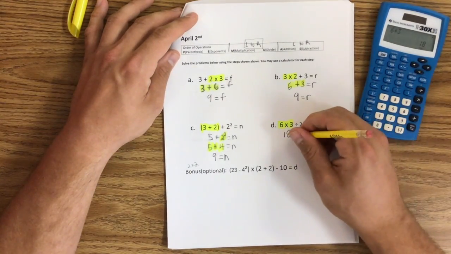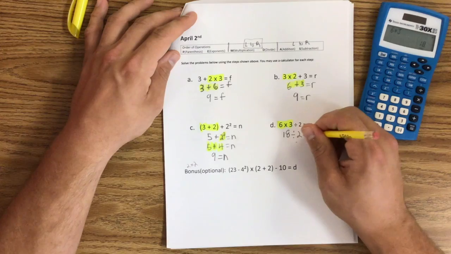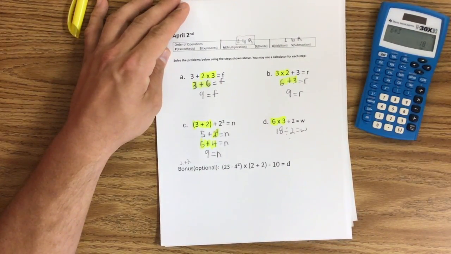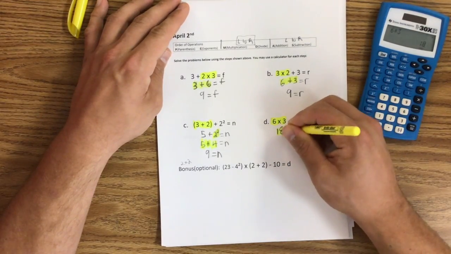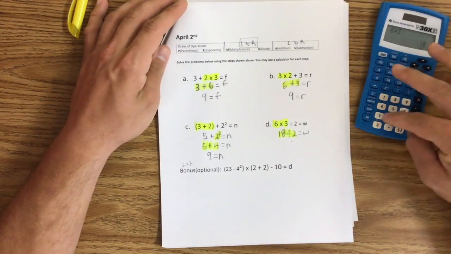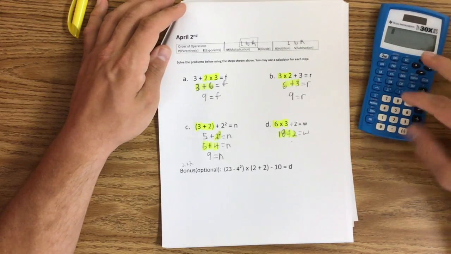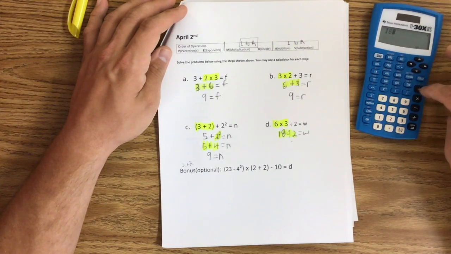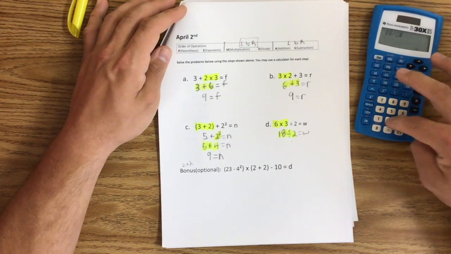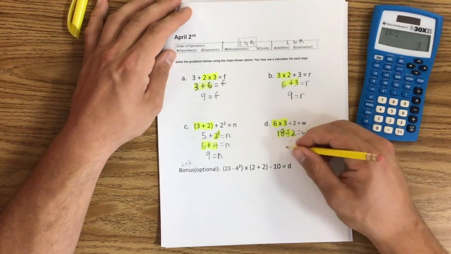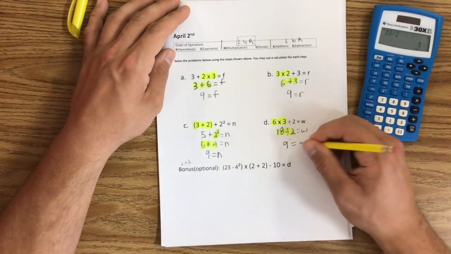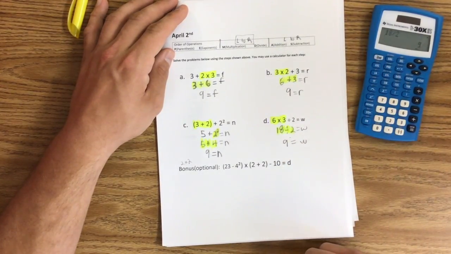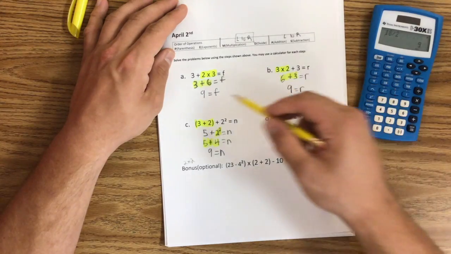All right, I'll rewrite the rest of my problem here. And we have 18 divided by 2 equals w. So my next part is going to be 18 divided by 2. Remember that that divided by sign is the line with the 2 dots. I'm going to find it right here. 18 divided by 2, and that's going to give me 9. Okay, there we go. Well, what do you notice? Look at all these. They're all equaling 9.